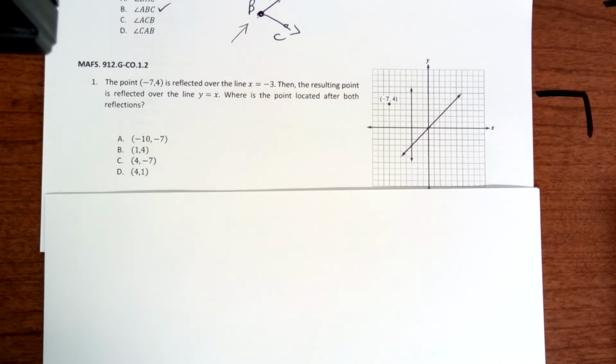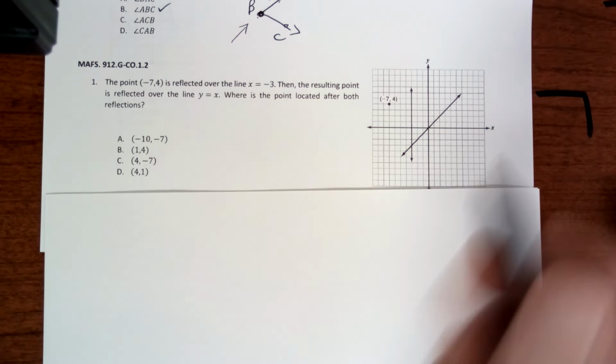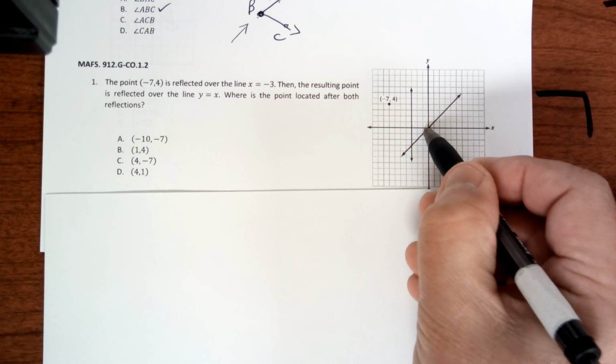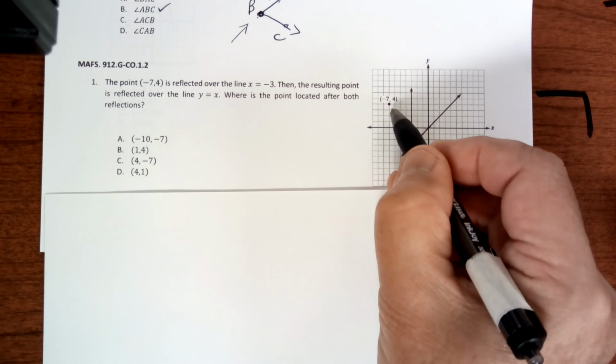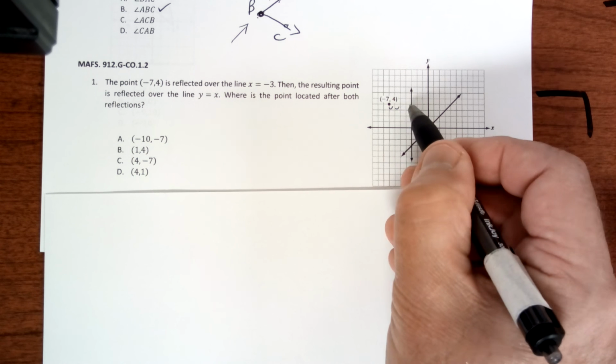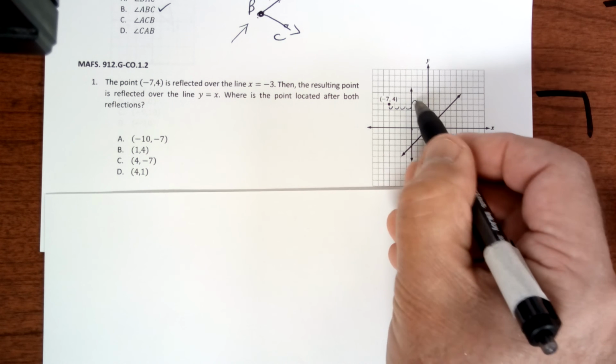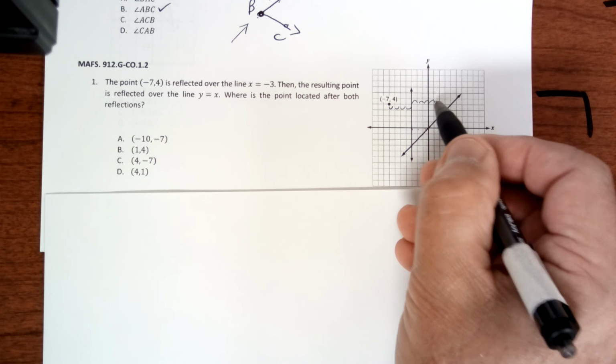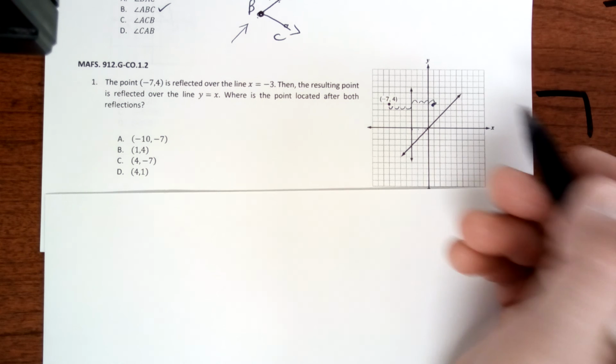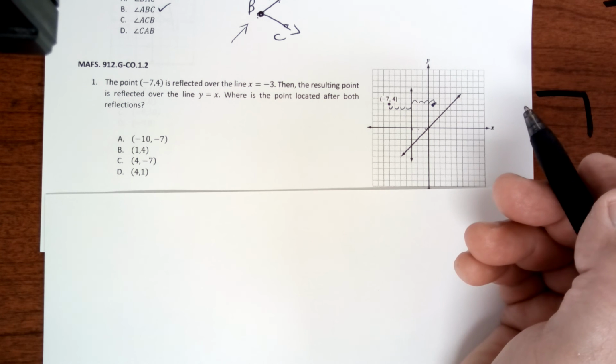It says the point -7, 4 is reflected over that line. So here's the line, x equals -1, 2, 3. Count the spaces. So 1, 2, 3, 4 would put it right here. Okay? And then it's reflected over this line.